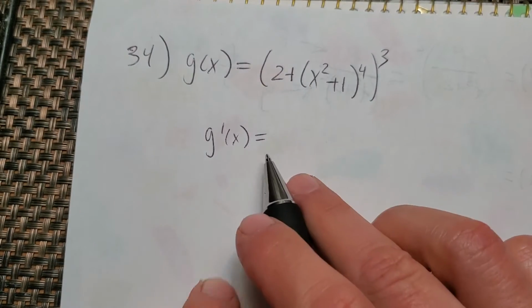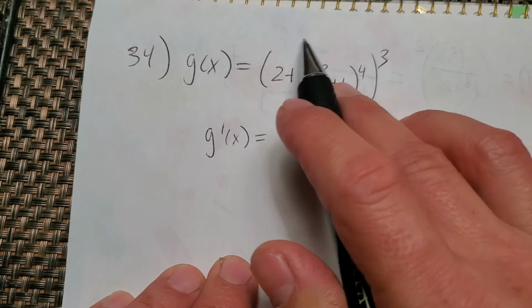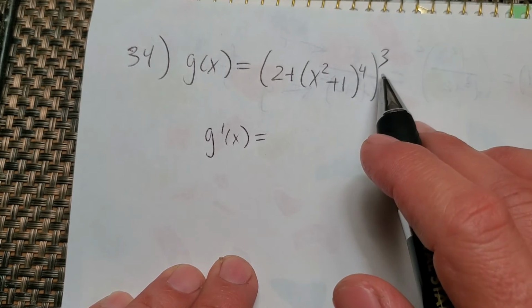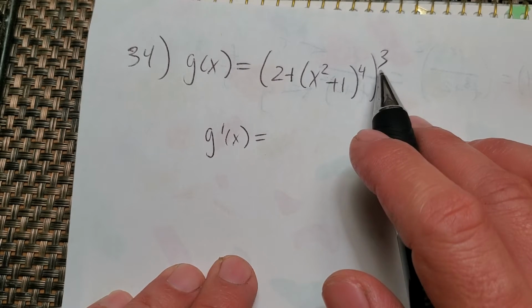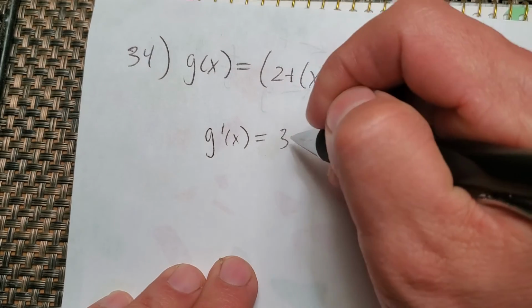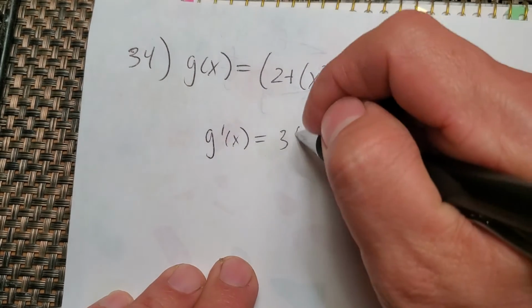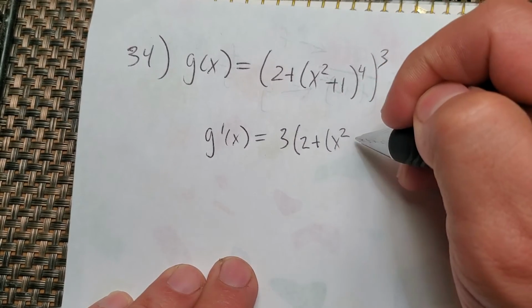So in order to find g prime of x, the first thing is I need to find the derivative of the outermost function, which is something to the 3rd power. So how do we find the derivative of something to the 3rd power? Well, simple. We take the exponent, we bring it out to the front, times everything on the inside.